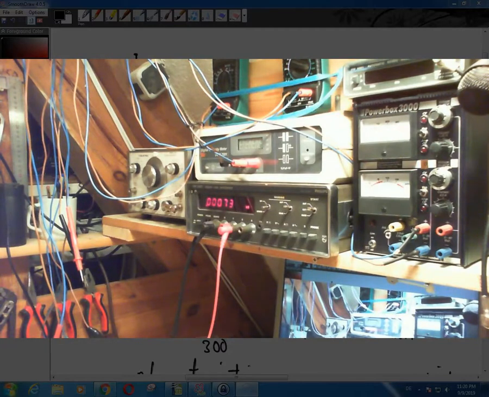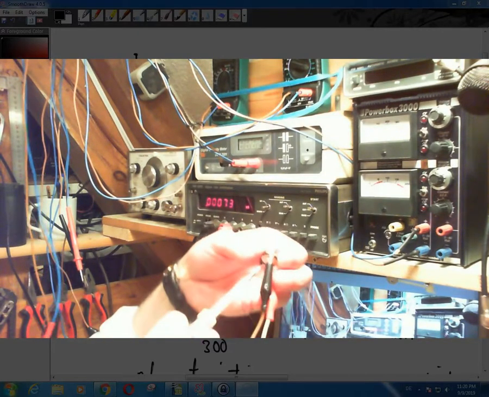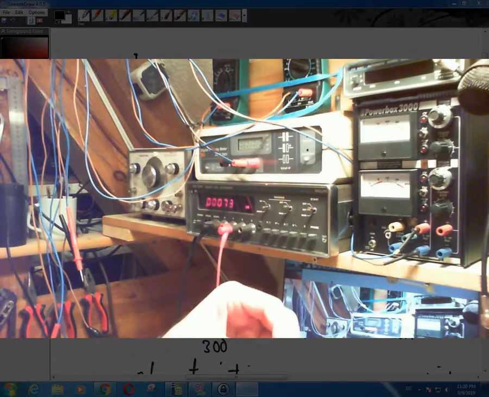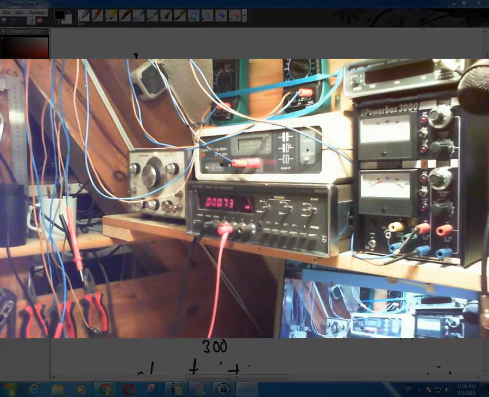So when the center tap has a resistance of 0 with one of the taps, then it has the maximum resistance of that potentiometer with the other tap.